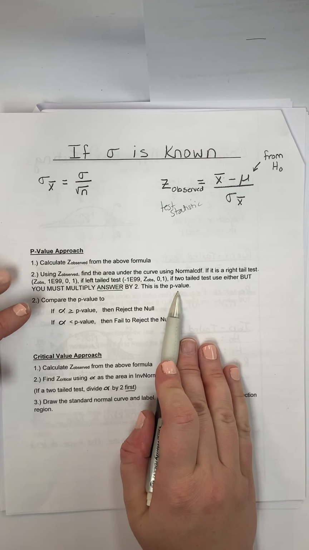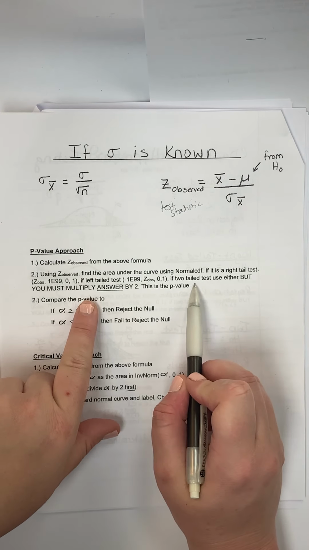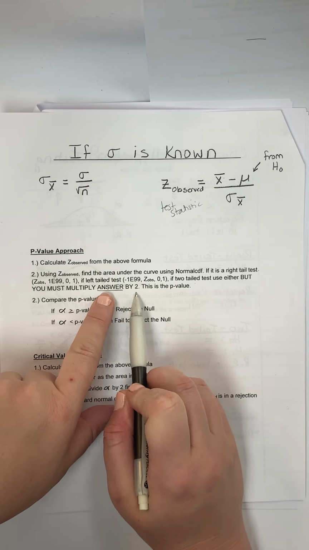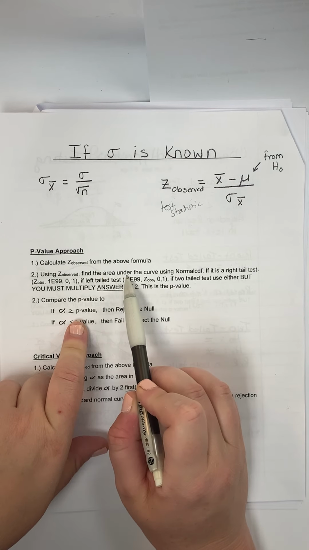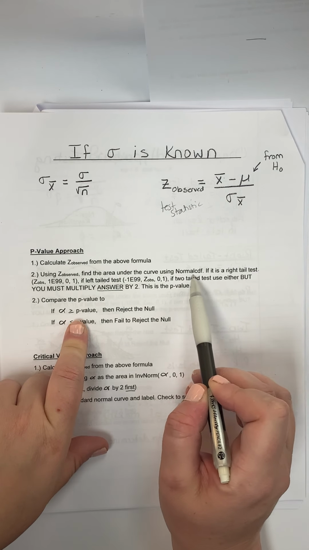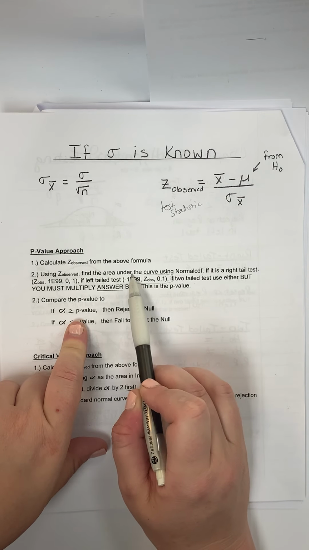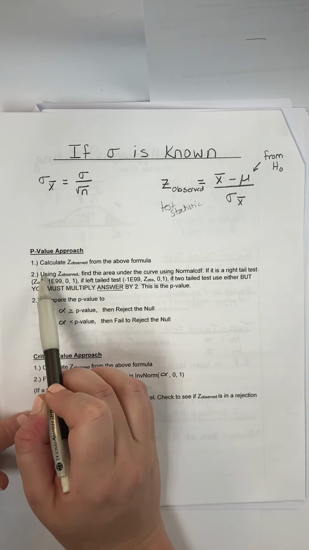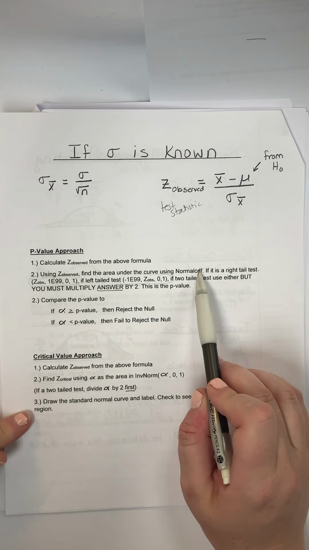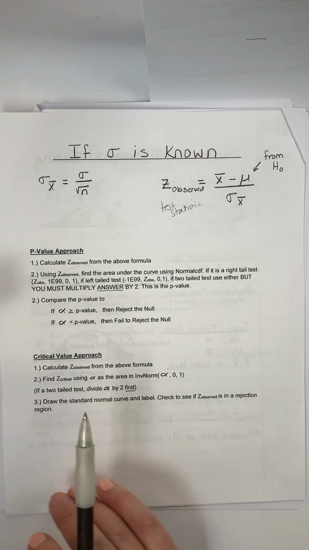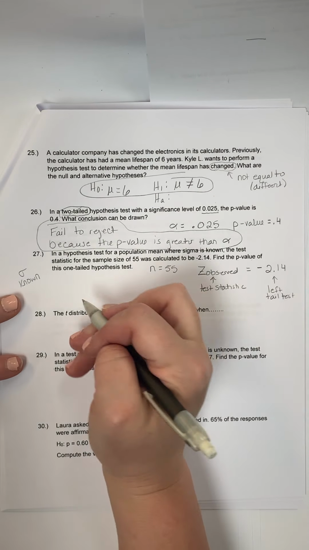Then to find the p-value, you follow this step, okay? We don't have a two-tailed test, so we don't have to worry about the last sentence. But you use Z observed, and you find the area under the curve using normal CDF. If it's a left-tailed test, here's what you put in the calculator. If it's a right-tailed test, this is what you put in the calculator under normal CDF. Okay? So this is a left-tailed test.